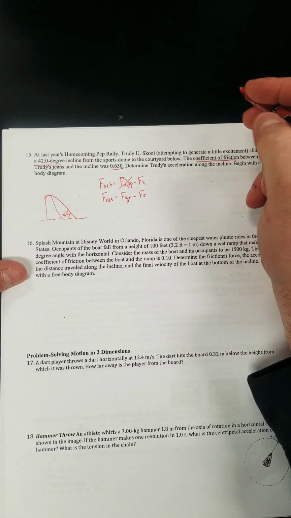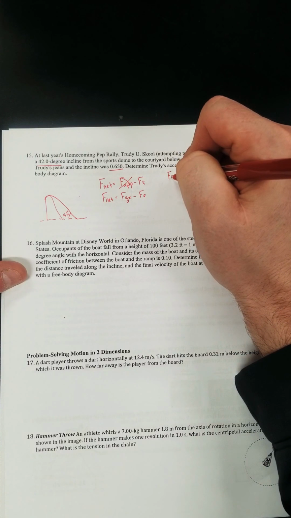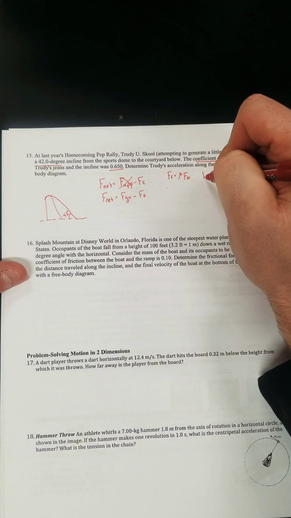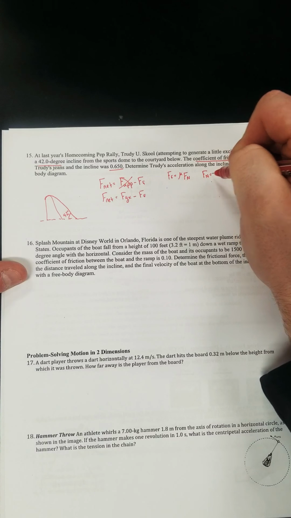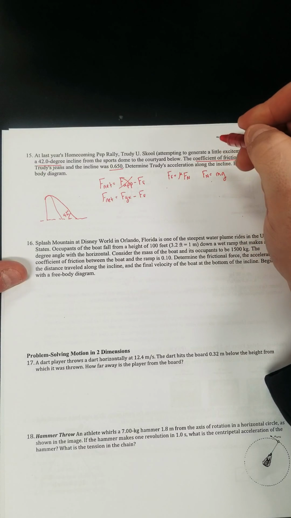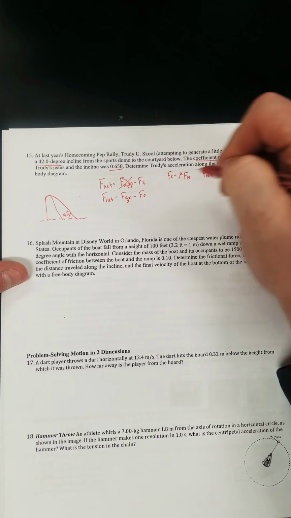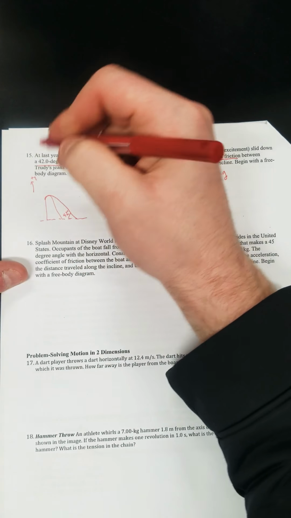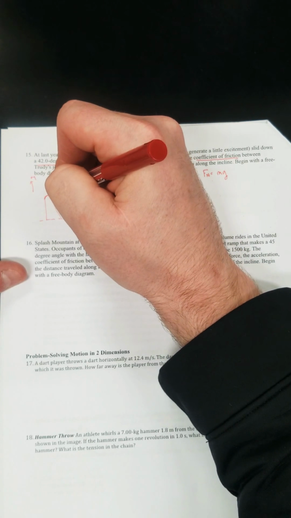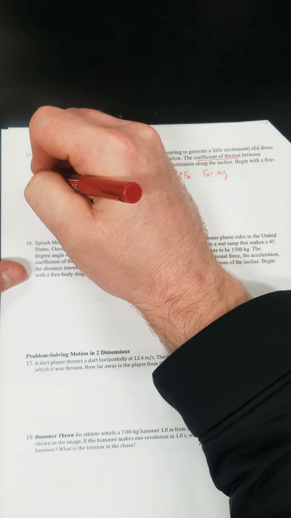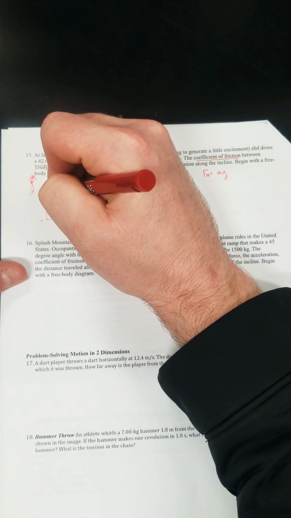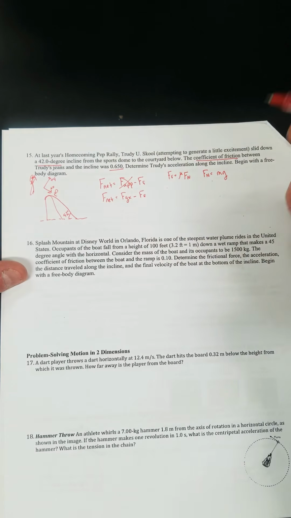So we have to write out what force of friction is. The force of friction equals mu times normal force, and then we have to write out what normal force is, so that way we can plug everything in. Normal force is going to be mass times gravity, and if we declare our axes, positive y is that way and positive x goes down the incline that way.